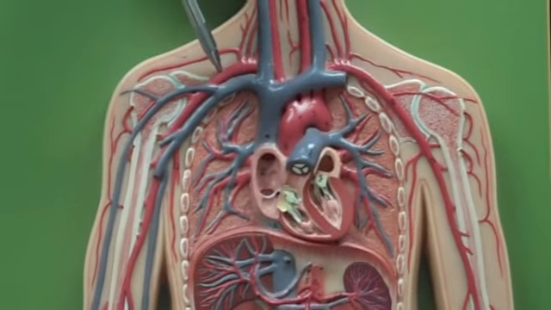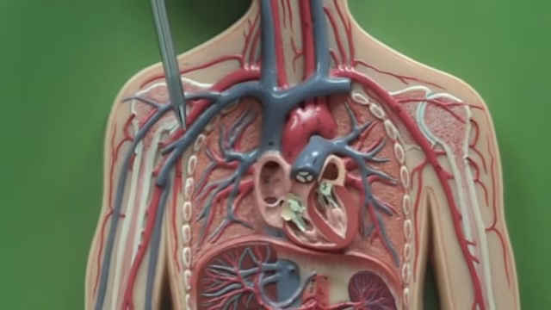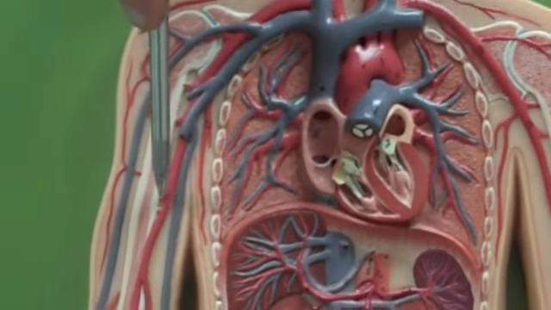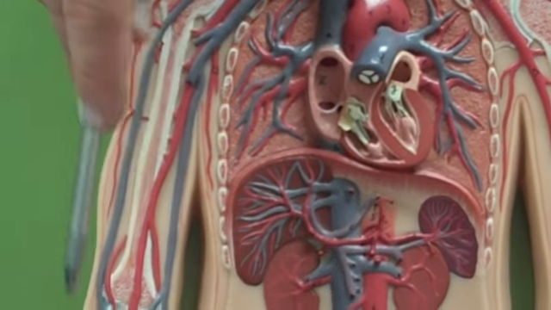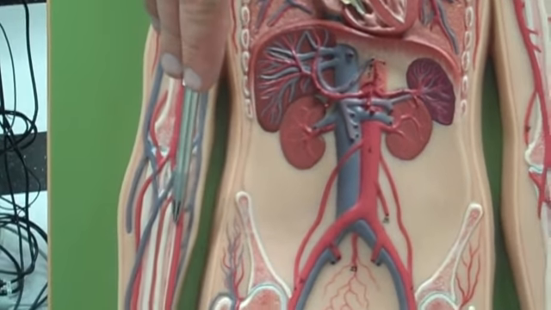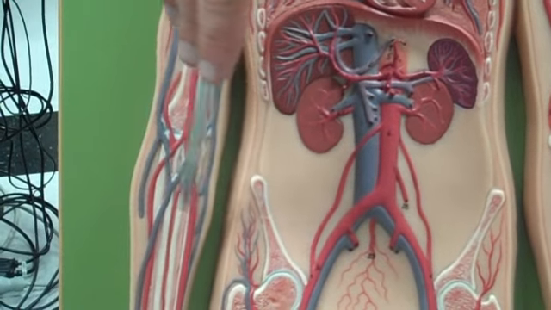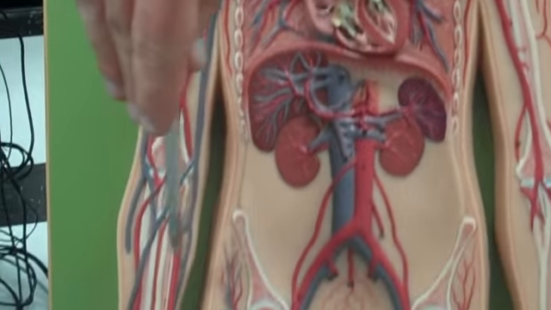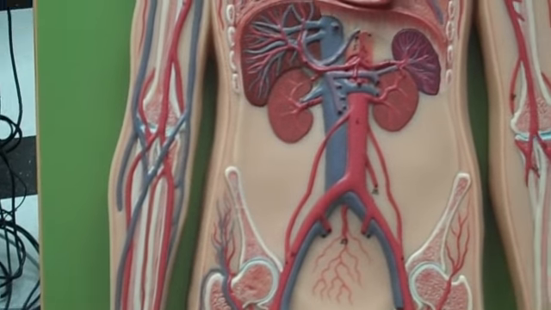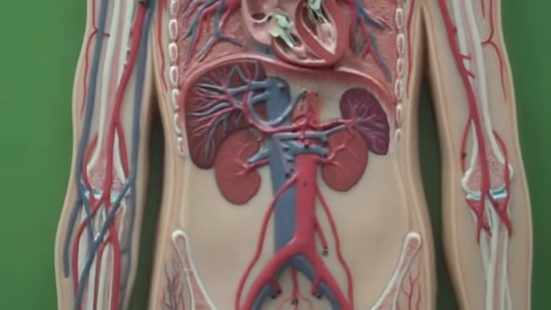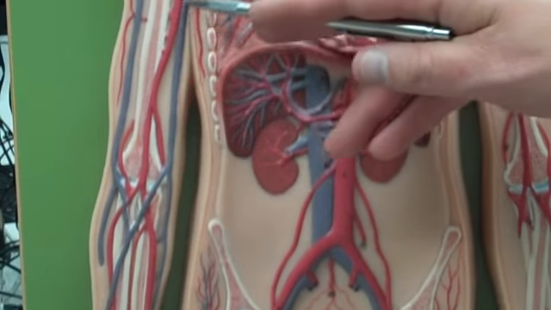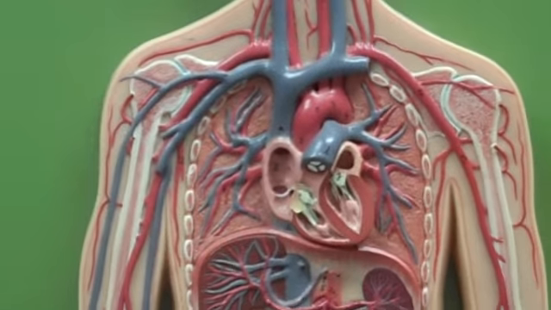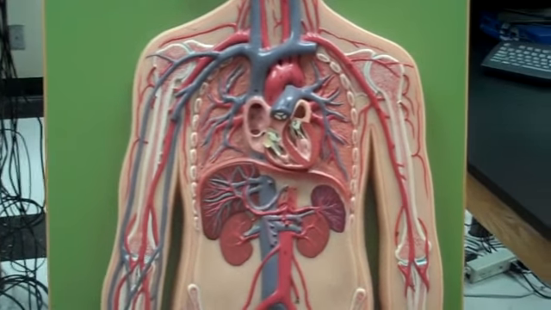It's the subclavian here, underneath the clavicle. It's the axillary here. It's the brachial here in the brachium. It splits into the radial and ulnar. So it's subclavian, axillary, brachial, radial, ulnar. That's that artery. The veins, guess what? The veins go right parallel with it. So, that's the arteries of the arm.